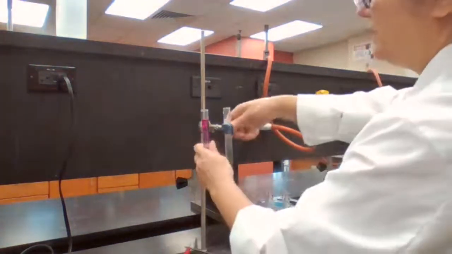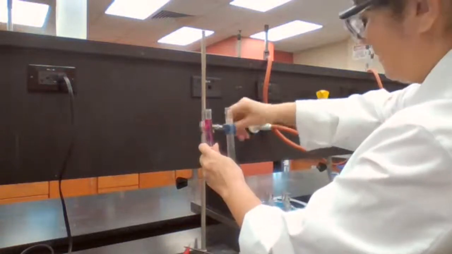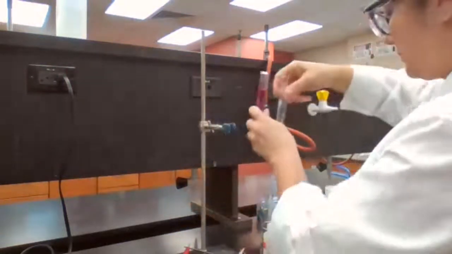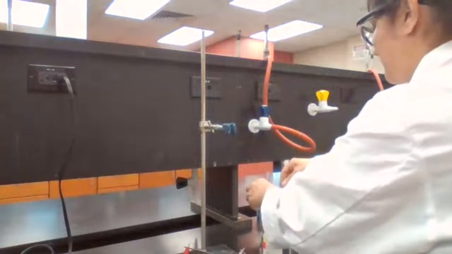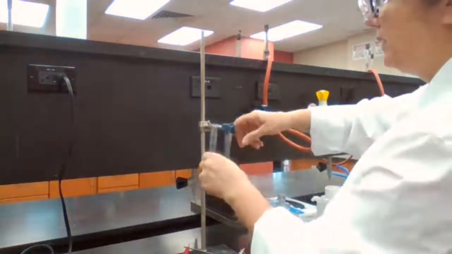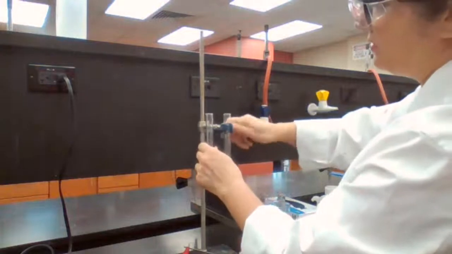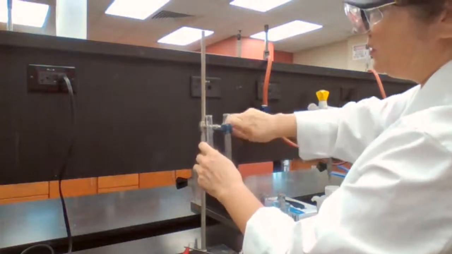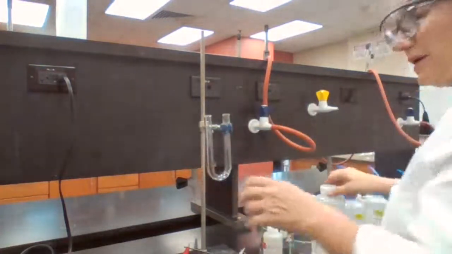Going to remove the U-shaped glass tube. That was for the first experiment. Replace it with a new one. You can wash it or replace it, depends on how many of those you have available at the time.